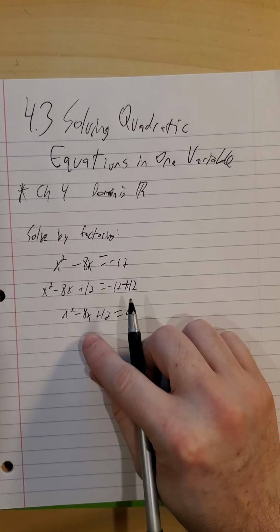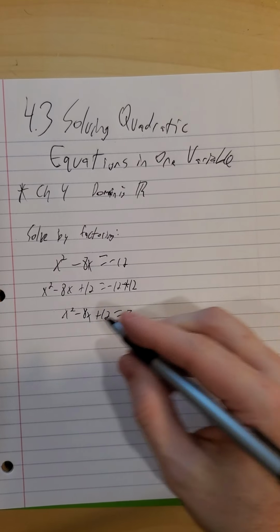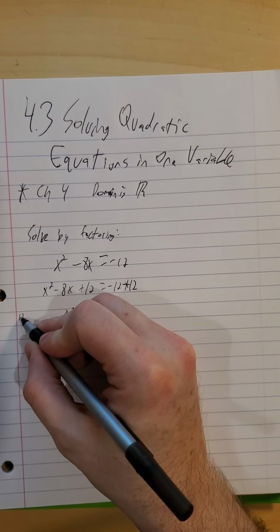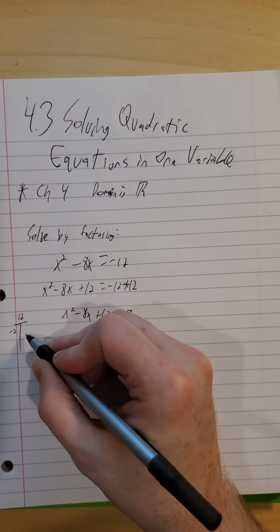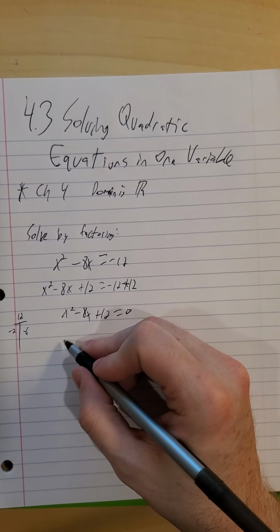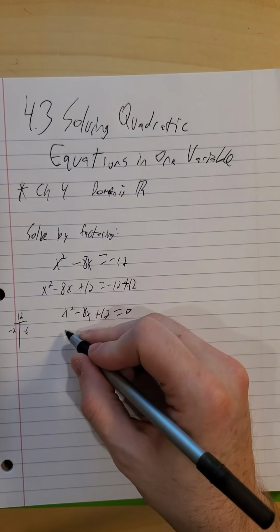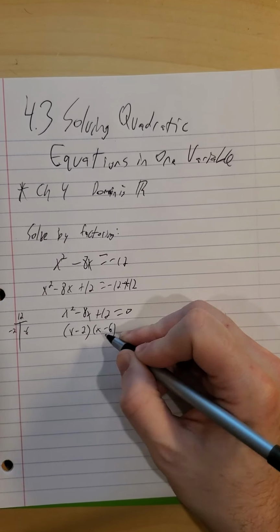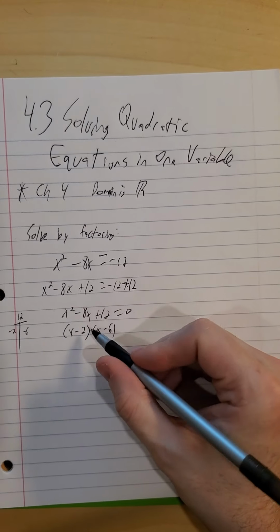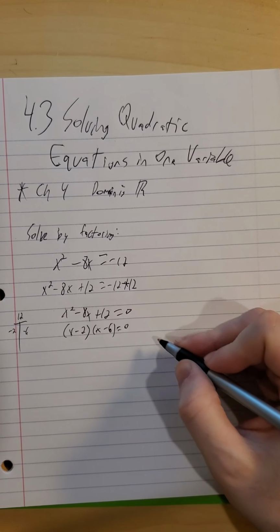So now our goal is to make a multiplication problem equal to 0. We have a product of positive 12, a sum that's negative. So a -2 and a -6 will do both jobs. Leading coefficient of 1, we get to do the fast factoring on that. Remember, if this coefficient isn't 1, we do have to do the factoring by grouping instead.